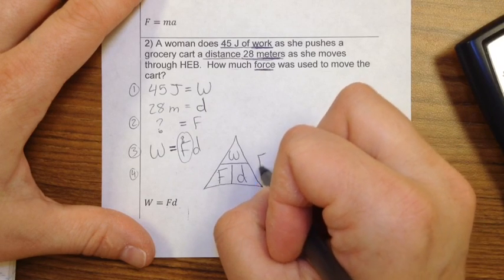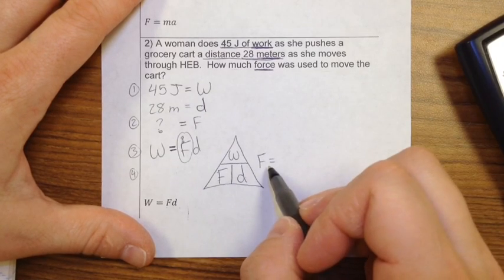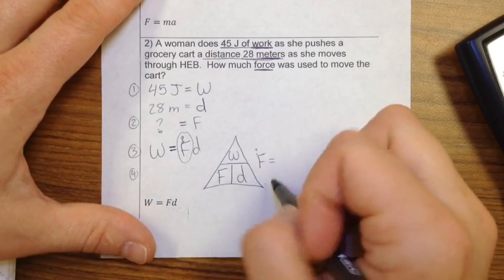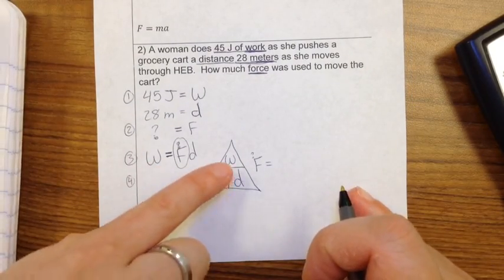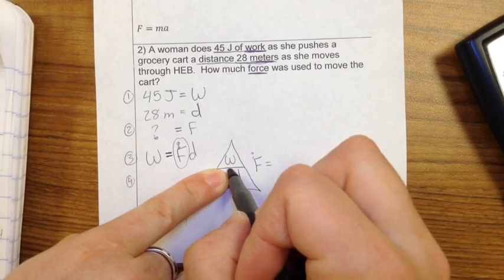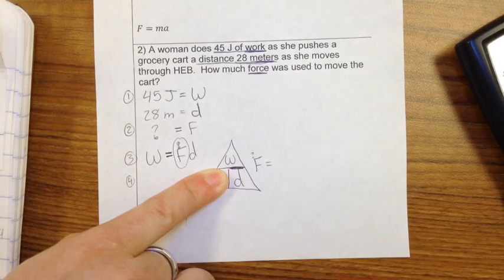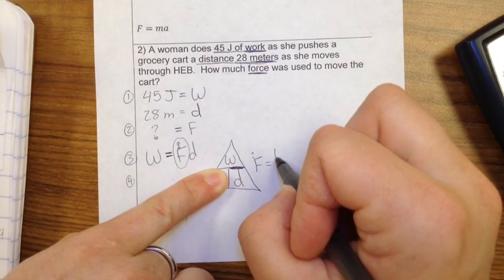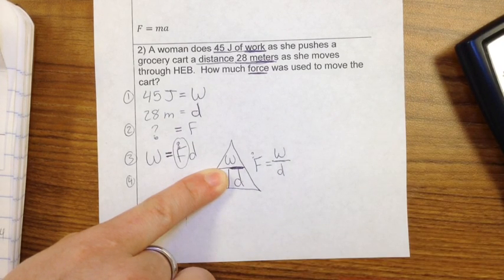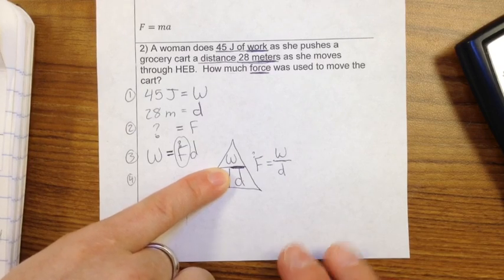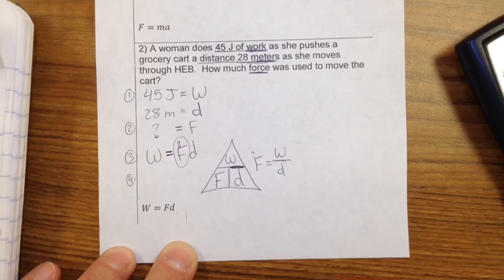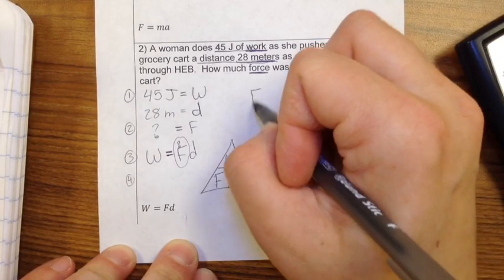All right, F is the question. F is what I want to solve for. F is my question. All right? So F equals is my question. Cover the F in the triangle. W over D is what you can see is left. So we need W over or divided by D. W divided by D. F equals W divided by D is our formula rearranged to solve for force, which is our question.